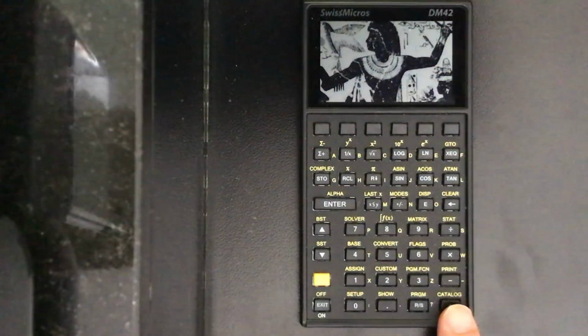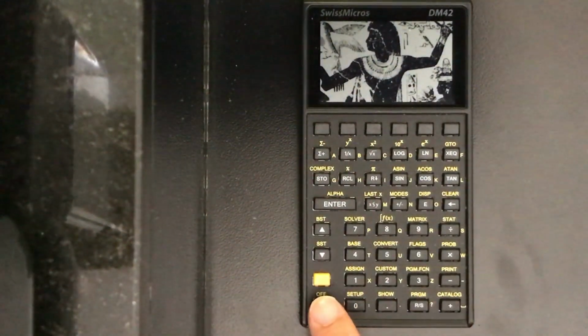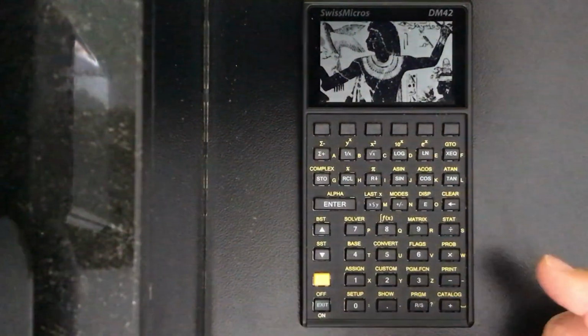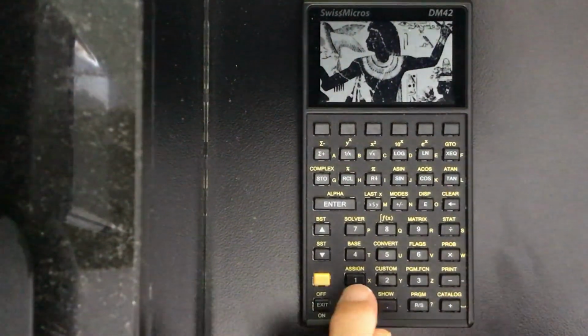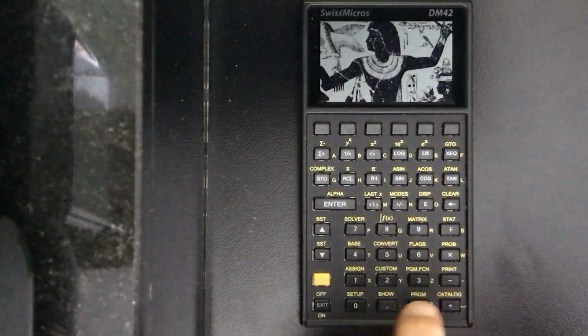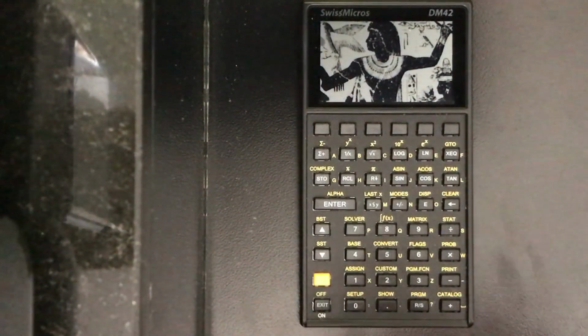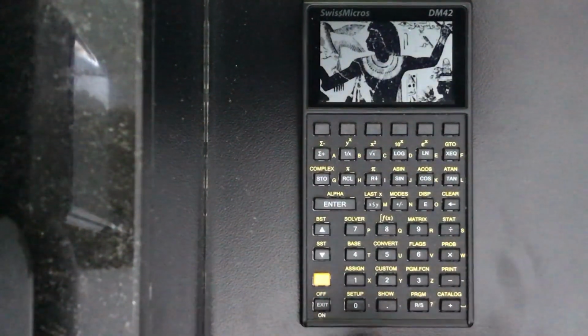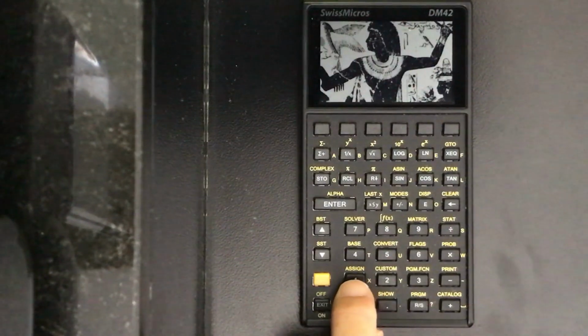First, I changed the operators around, and then one thing led to the other, and I got good response from the boards, and I changed everything around so that suitable menus are placed where the DM42 has yellow labels. So assigning user keys, for example, the assign function is ASN. It is on the assign button.